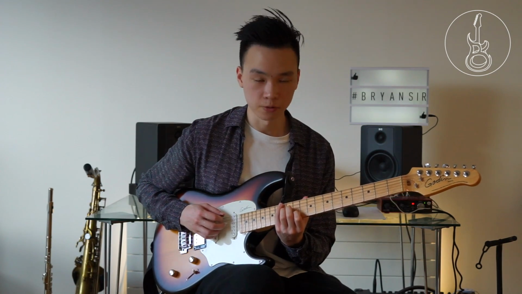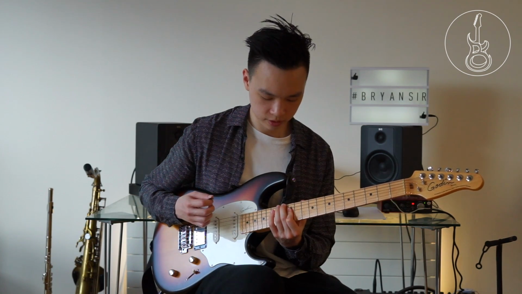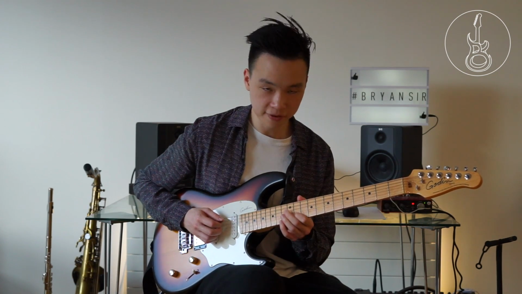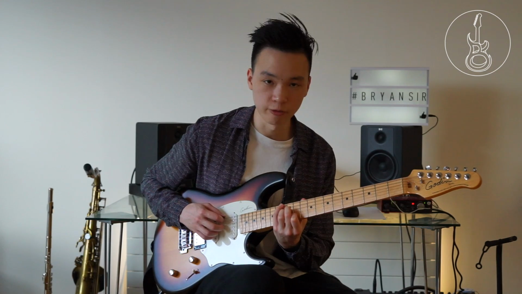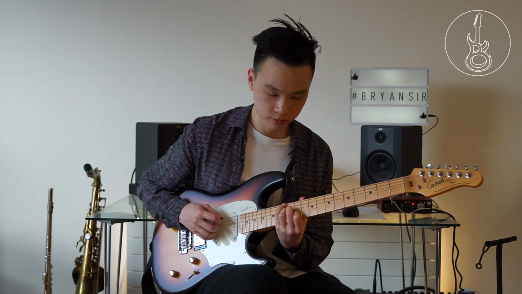Probably the least popular shape, or the least popular inversion out of the 4 is this one, because we've got F, D, G, and then we have to play a B flat. So that means we'll have to rearrange our fingers to this. It's still a good idea to learn these shapes though, as it opens up our awareness of the fretboard and the different shapes.